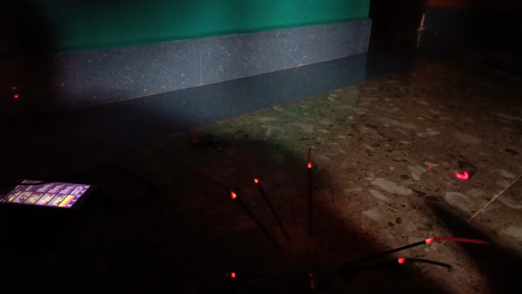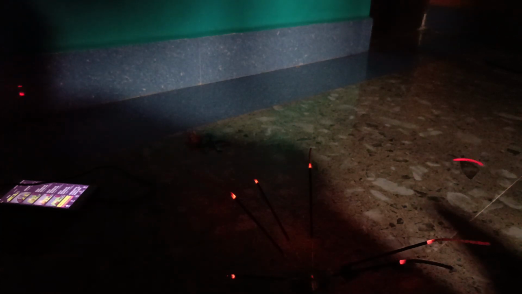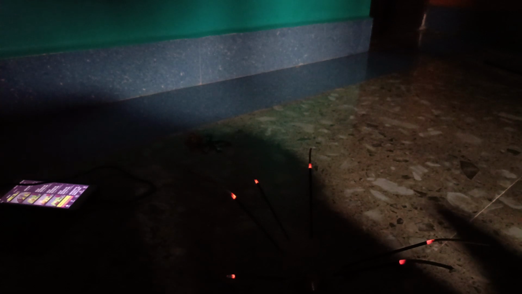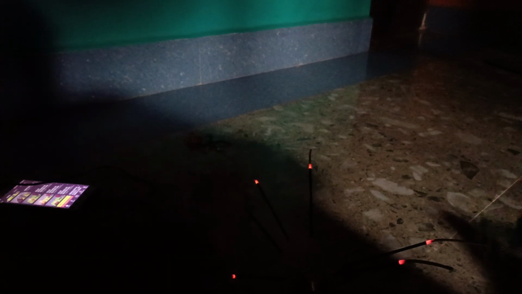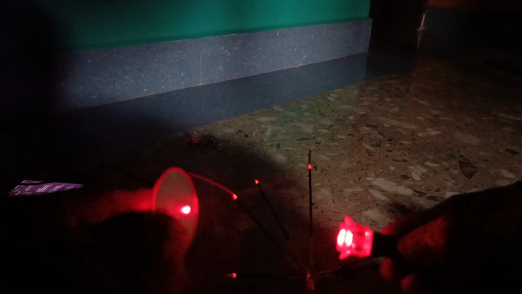Here you can see the rays of light. Here you can see the path of the light through this one. Right? If you take another mirror, this mirror is a convex mirror. You see, in the convex mirror also, you can see that there is reflection of light.